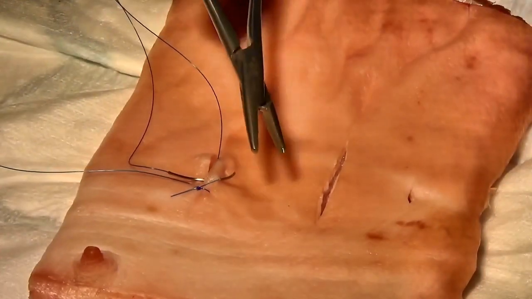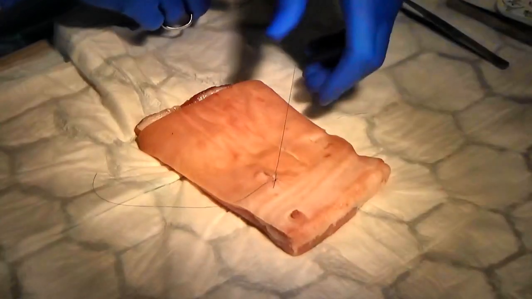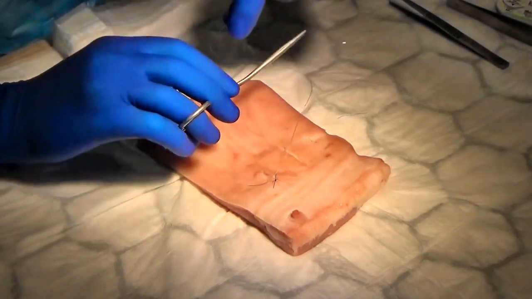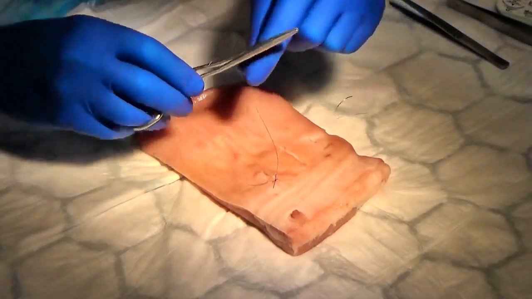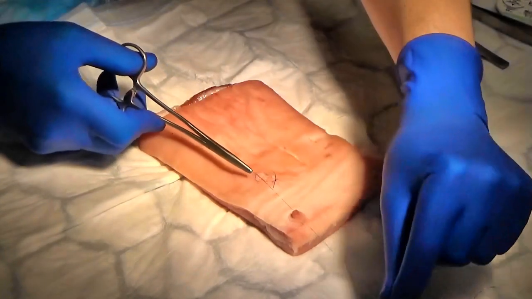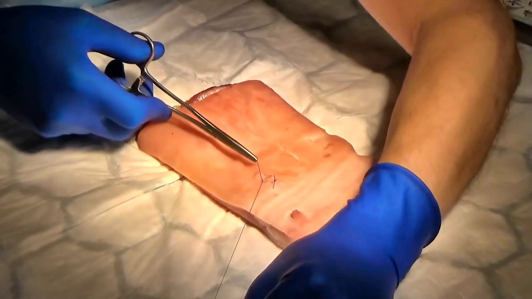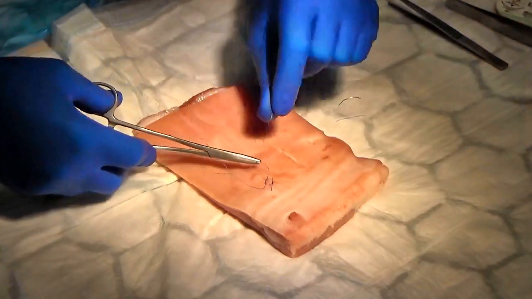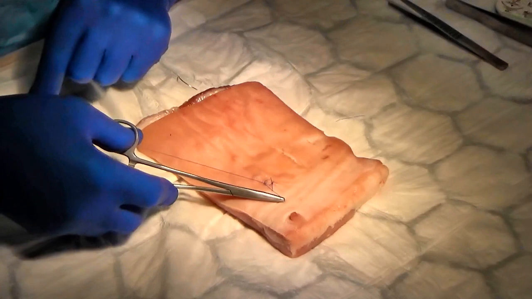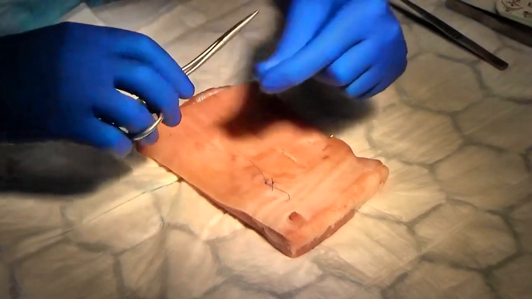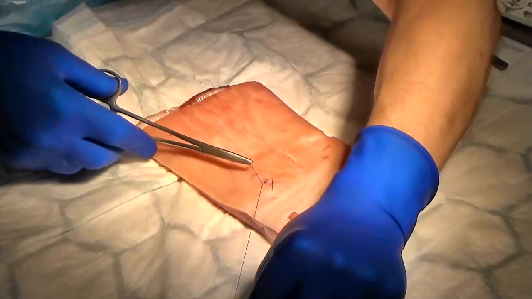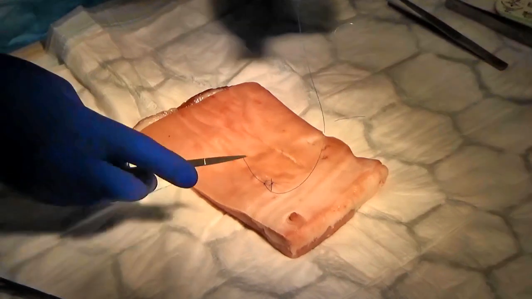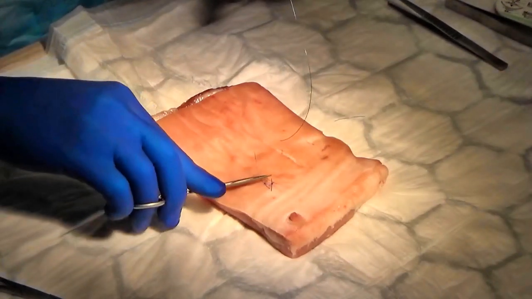Come through and we'll do the knot tying again, once, twice clockwise, anti-clockwise, put the knot over to one side, and again clockwise. And cut your suture.